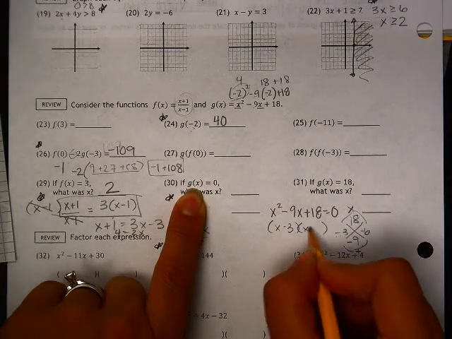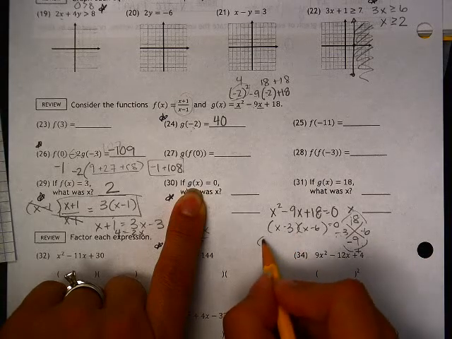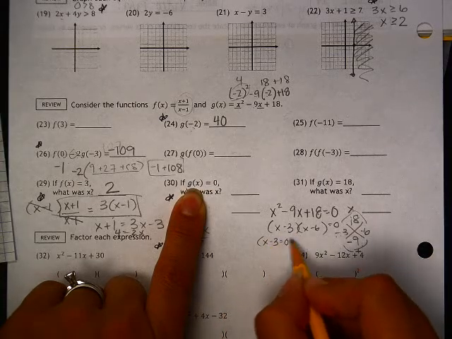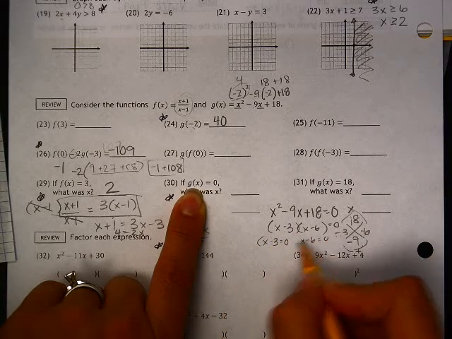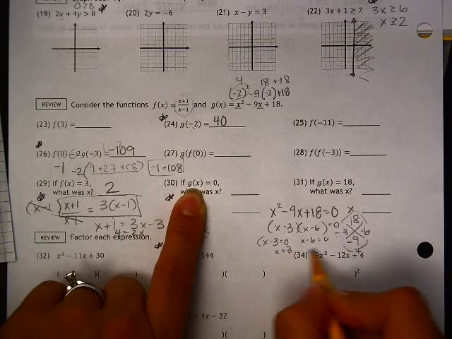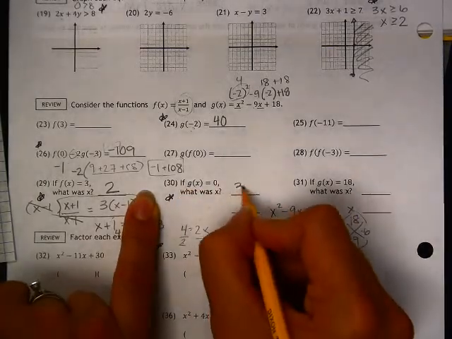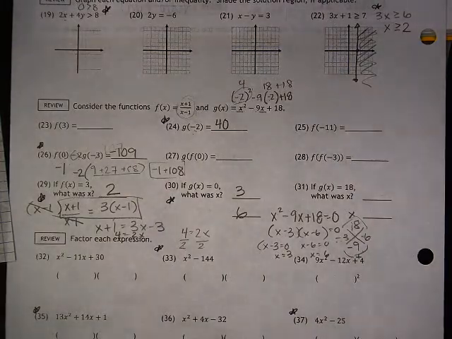So x minus 3 and x minus 6. And either that has to equal 0 or that has to equal 0. So if this does, that's 3. If this does, that's 6. So those are the answers.